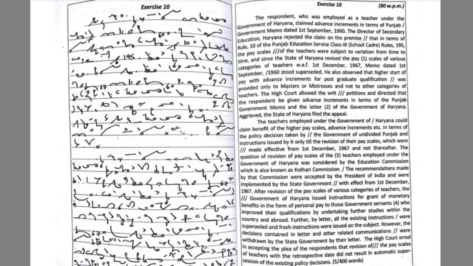The Director of Secondary Education, Haryana, rejected the claim on the premise that in terms of Rule 10 of the Punjab Education Service Class III Rules, the pay scales of the teachers were subject to variation from time to time, and since the state of Haryana revised the pay scales of various categories of teachers with effect from 1st December 1967, the memo dated 1st September 1960 stood superseded.